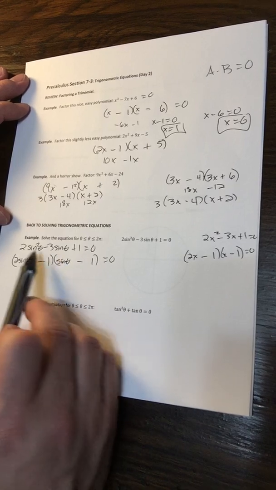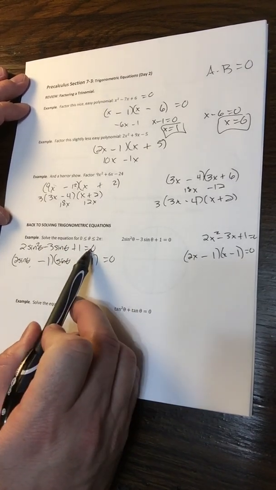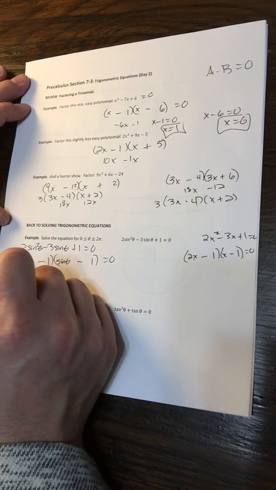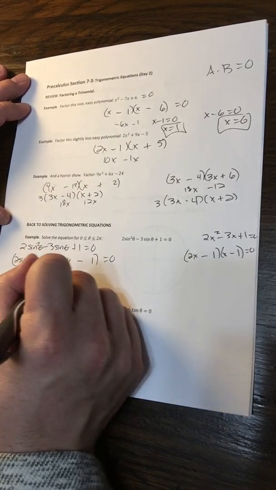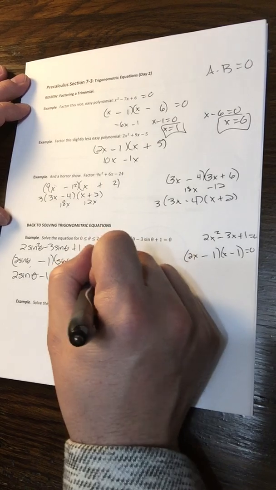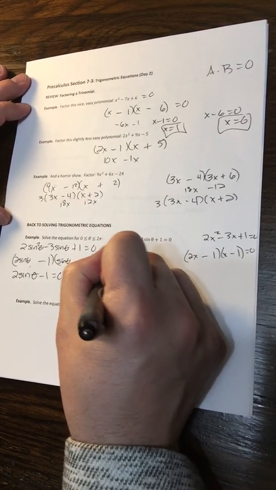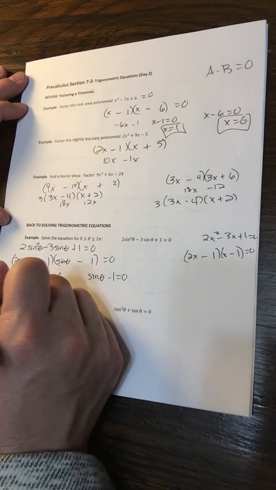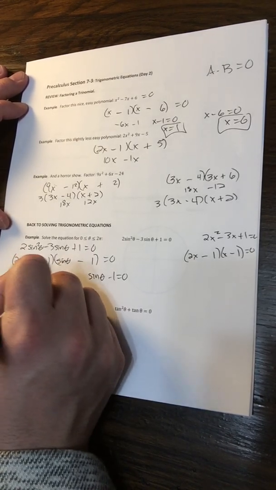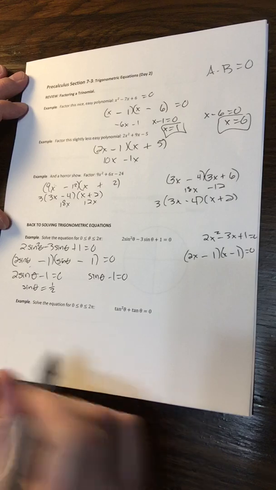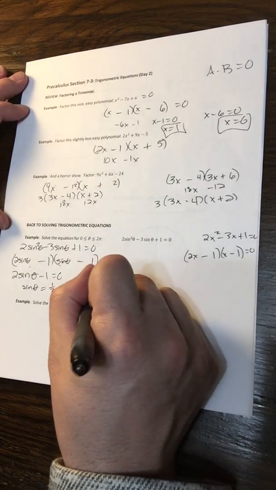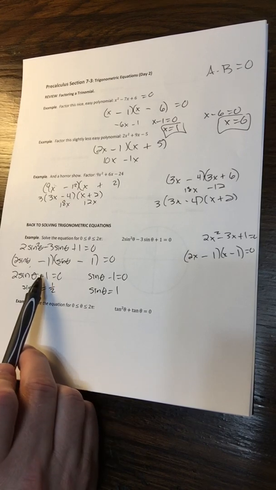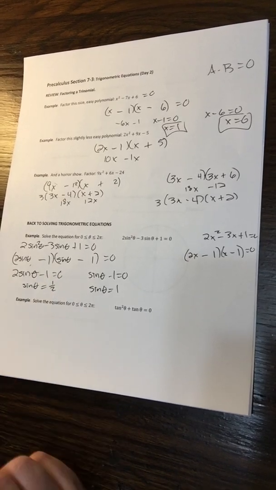So look what we did here. We took 3 things plus each other equal to 0, and we factored it so it's 2 things times each other equals 0. So now we're separately going to solve 2 sine of theta minus 1 equals 0 and sine of theta minus 1 equals 0. So I'm going to add 1, and then I'm going to divide by 2, and I get sine of theta equals 1/2. And here I'm going to get sine of theta equals 1. I skipped a step there. Hopefully you guys are okay with that. I added 1, and then I divided by 2.